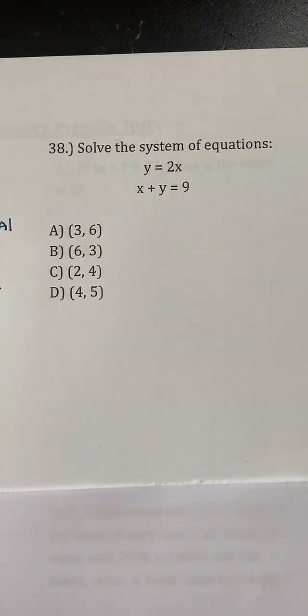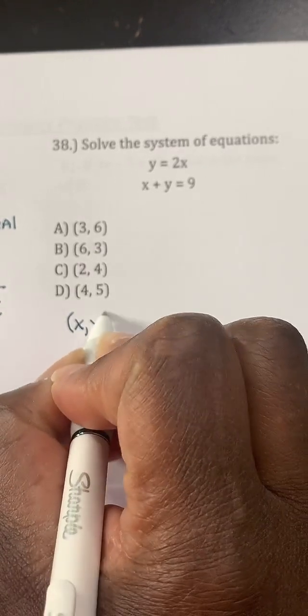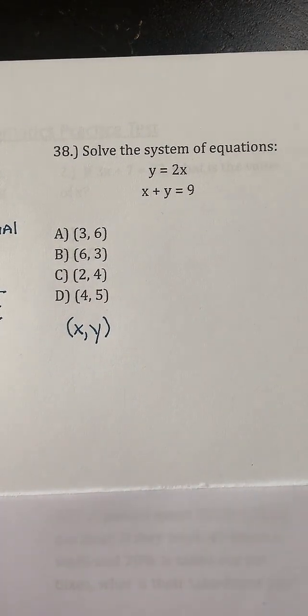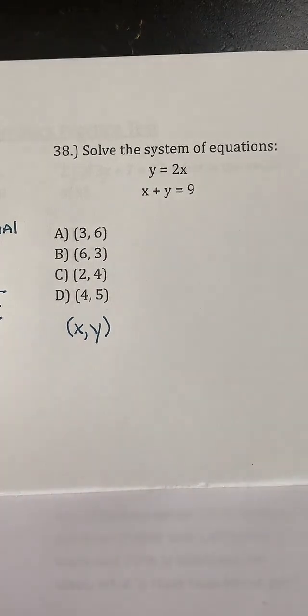So solving the system of equations, we have y equals 2x and x plus y equals 9. So remember, when you're looking at ordered pairs, it's your x, then your y, all right? Had to reemphasize that a couple days ago. So A is either (3, 6), B (6, 3), C (2, 4), or D (4, 5). Which one of those ordered pairs is going to satisfy this system?